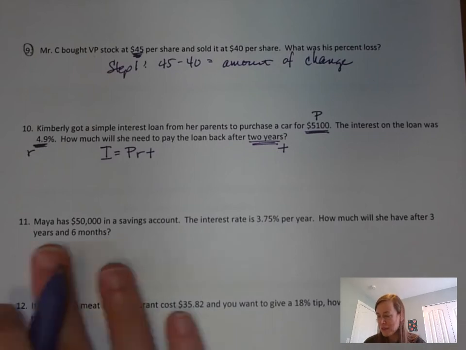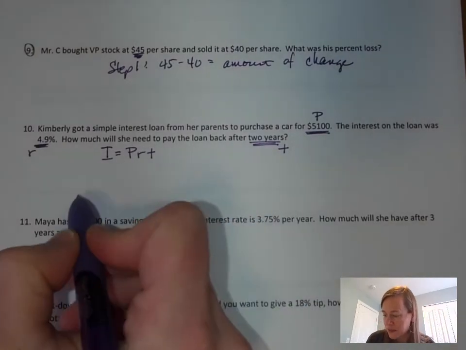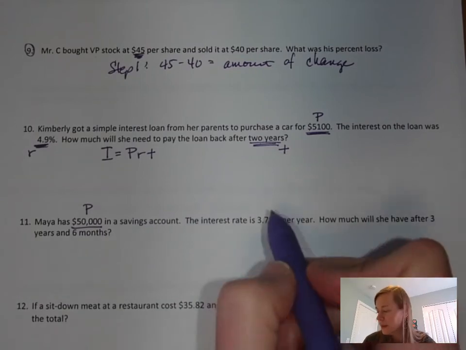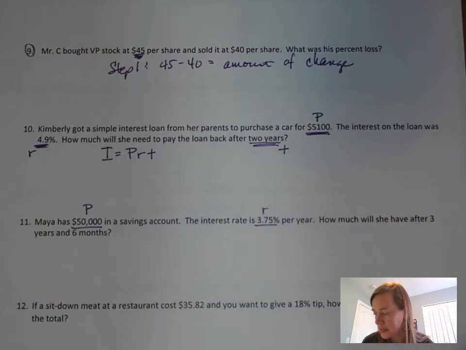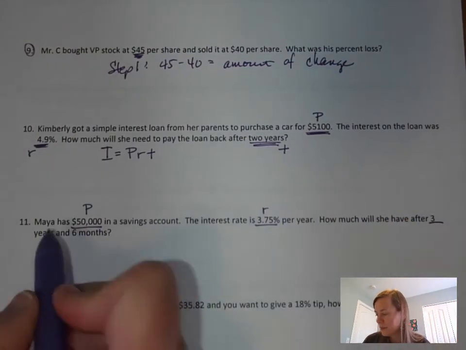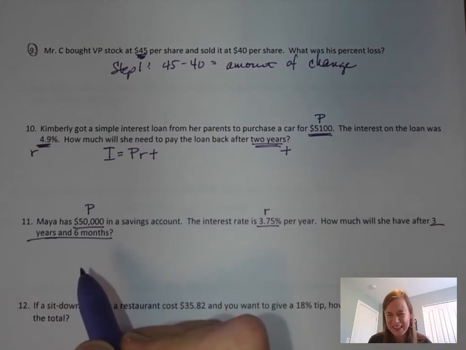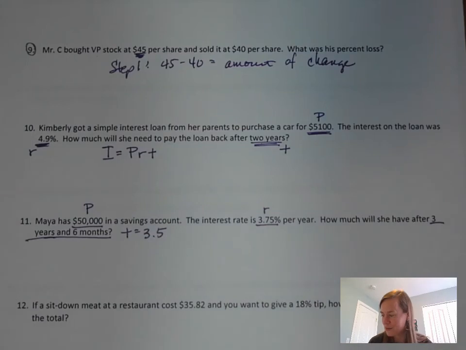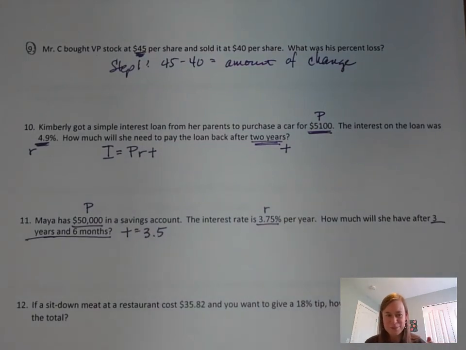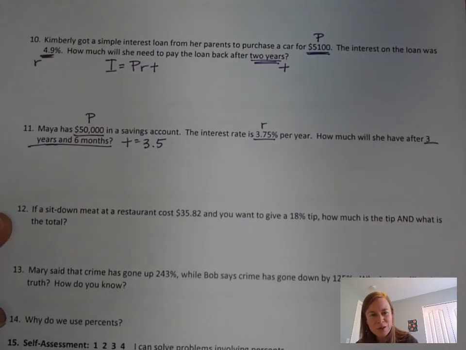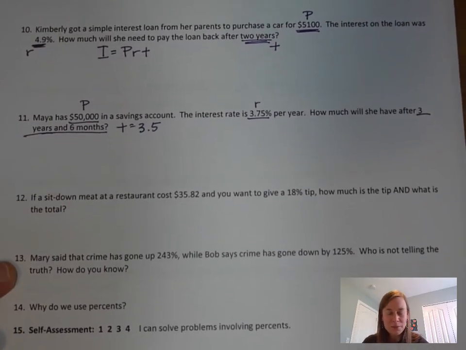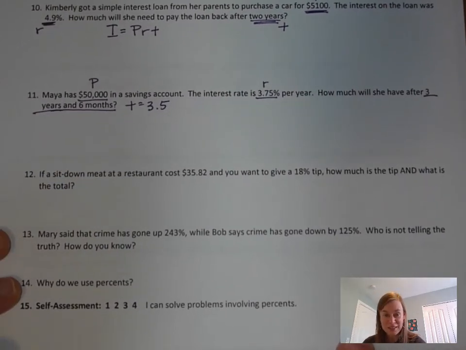You're going to use the same thing here. This $50,000 in the savings account will be the P. That's your principal. That's the amount you're putting in. The rate is going to be the percentage. And the time, well, 3 years and 6 months. What's that going to be? Time is going to be 3.5. 3 years and 6 months, 3.5 years. Okay, good. In number 12, you're calculating a tip. That's an awesome skill to know how to do. And in number 13, we've got a couple thought questions here at the end.